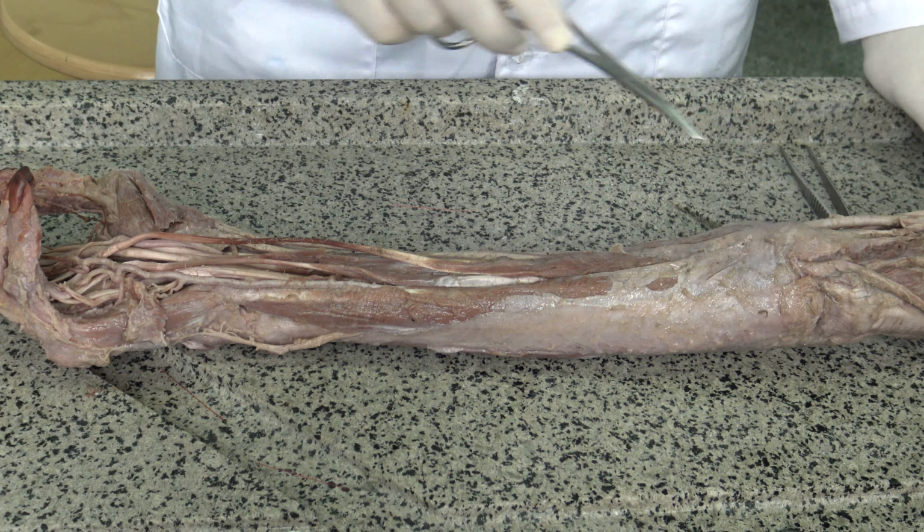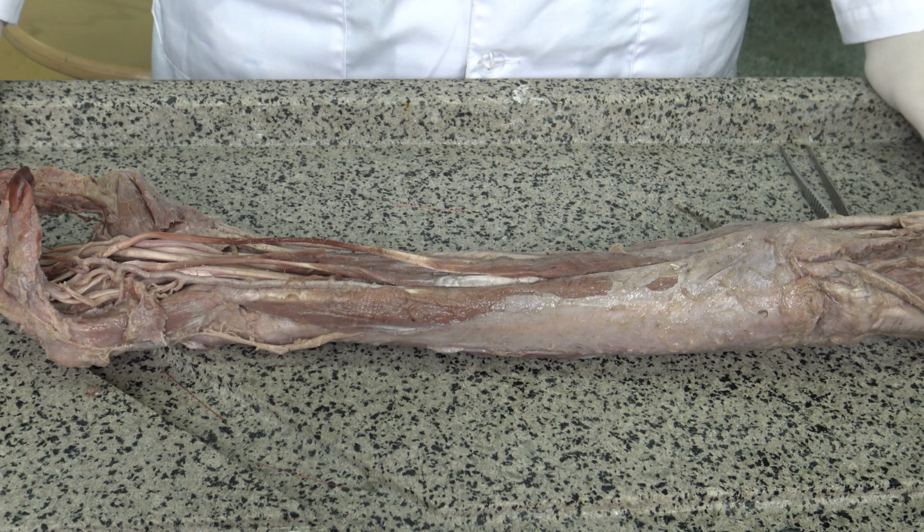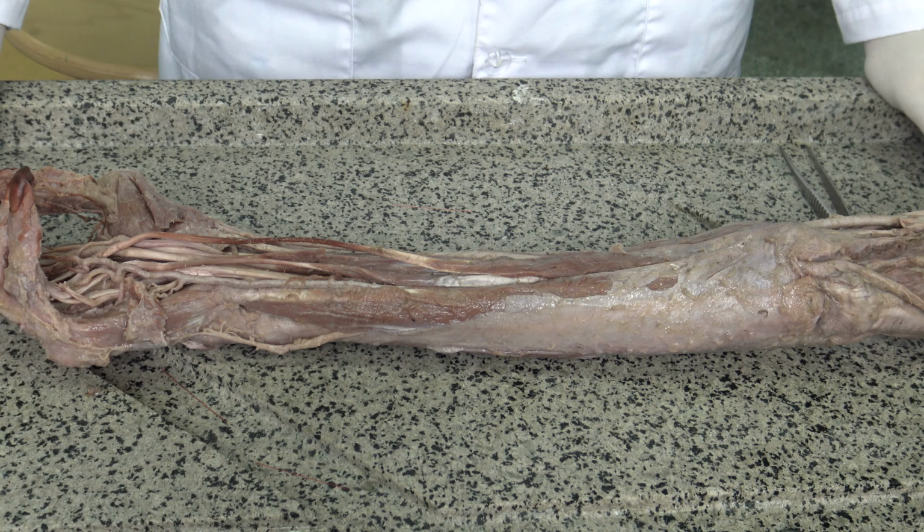Fascia antebrachii. A continuation of the brachial fascia, it is rather dense, particularly in its proximal region. Here, fibers of the superficial antebrachial muscles attach to the thick fascial layer. The fascia is fixed to the posterior margin of the ulna, either directly or through a short fibrous band.